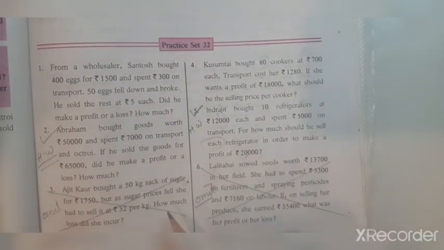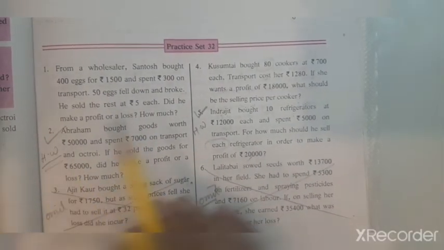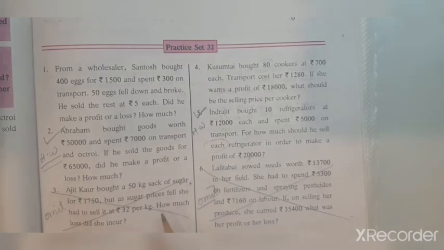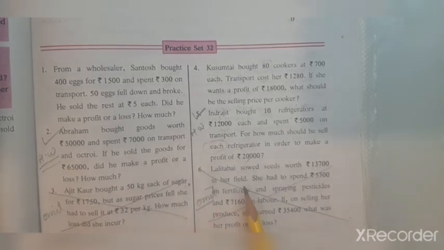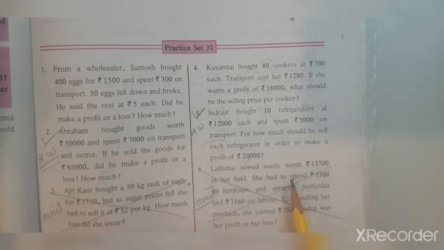Now, this chapter, that is profit and loss, practice set 31 and practice set 32, whichever sums are solved in the video and whichever are given for homework, they all have to be completed in your notebook.